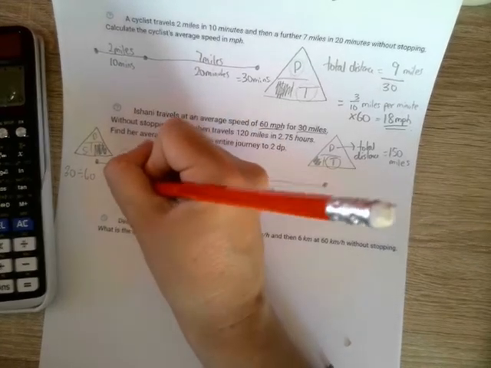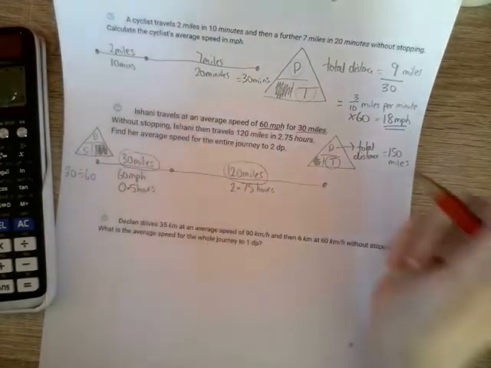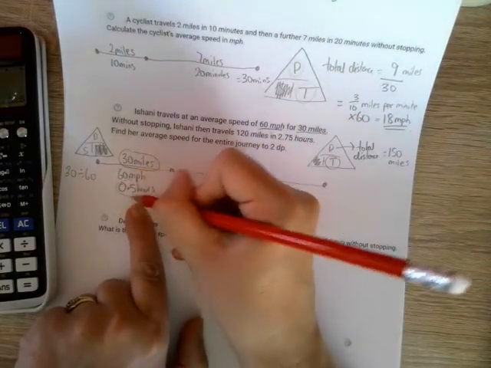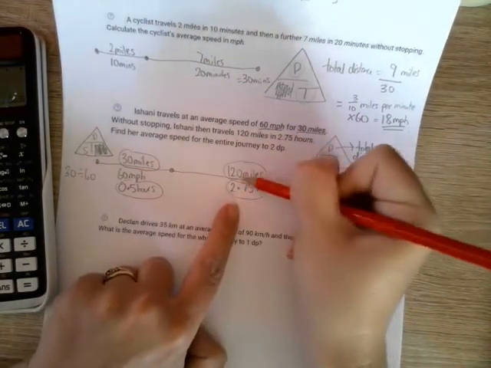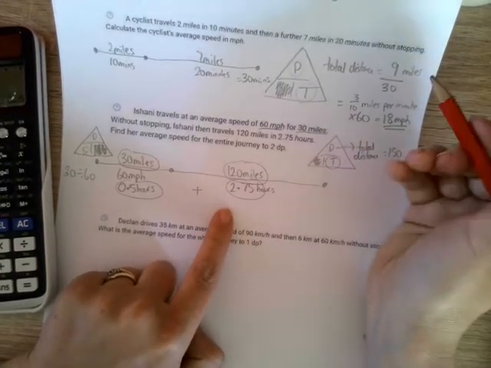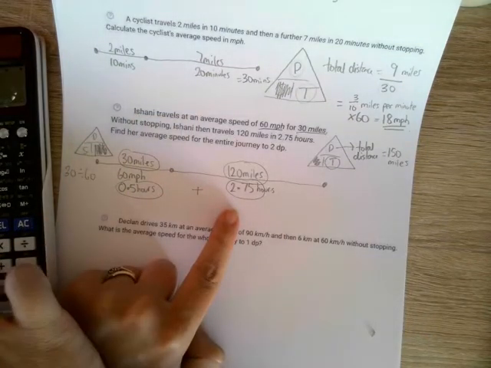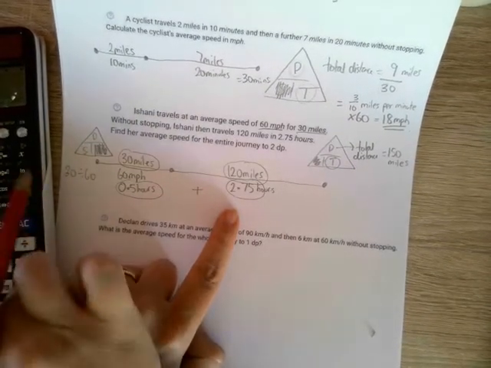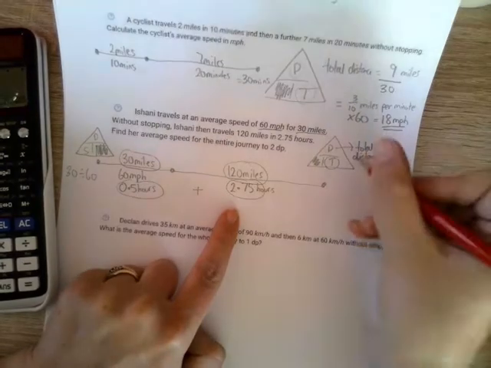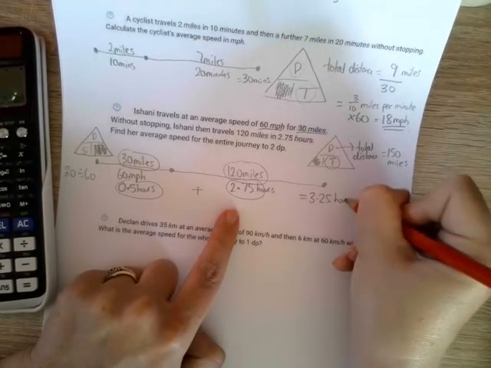So therefore I know now that that took 0.5 hours. So now I've got the time here and I've got the time here. I just need to add those together now to get the total time that the whole journey took. So I need to do 2.75 plus the 0.5, and that equals 3.25. So the whole thing took 3.25 hours.